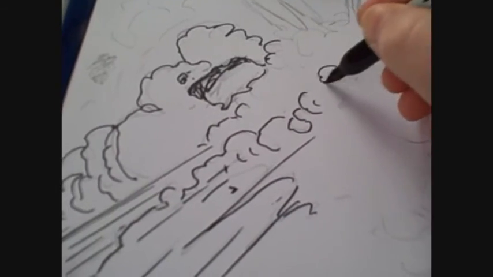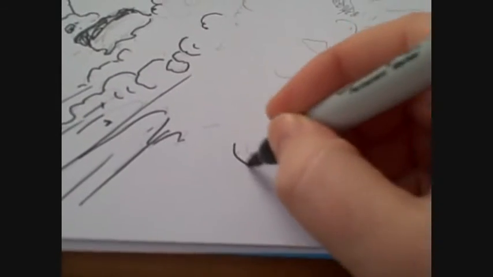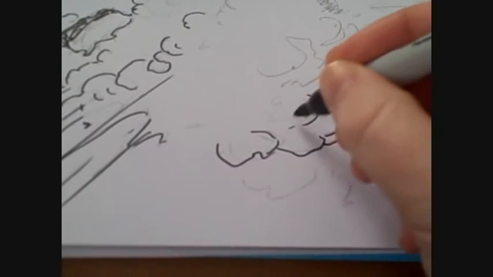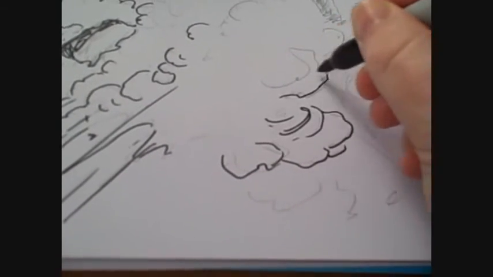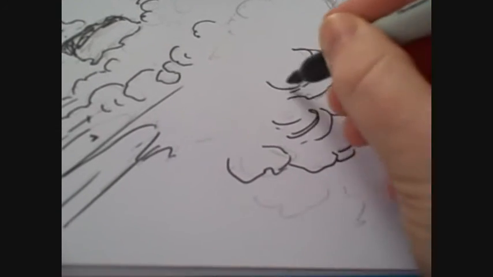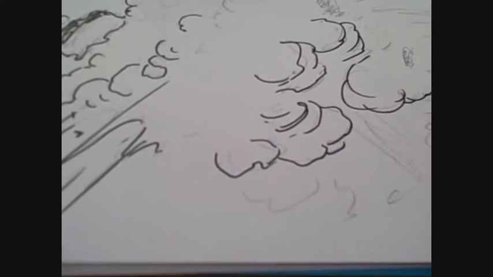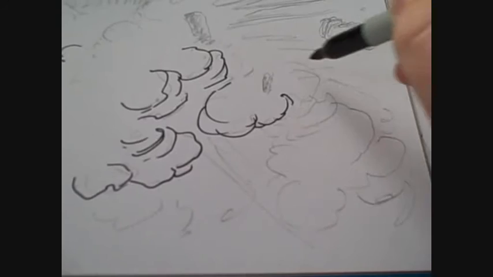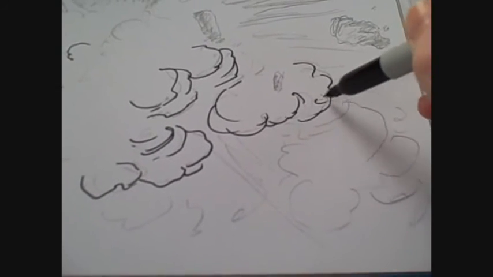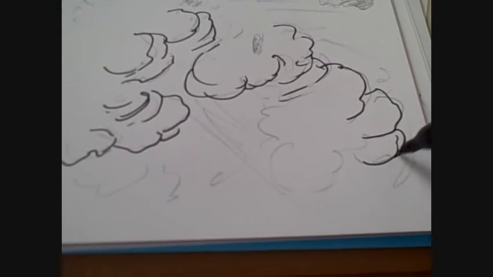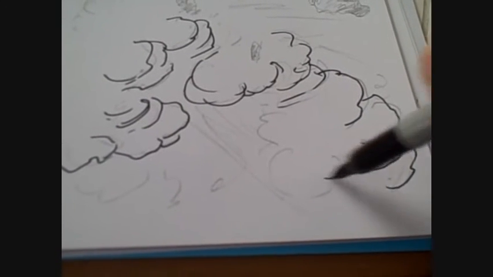The reason why I work real quick is because a lot of my art eventually goes back onto the computer as I scan it in, and I can clean things up that way. So don't worry too much if there are lines here and there that you've done wrong. You can clear that up on the computer, just erase it or change it there. So this is just a quick sketch of an explosion.